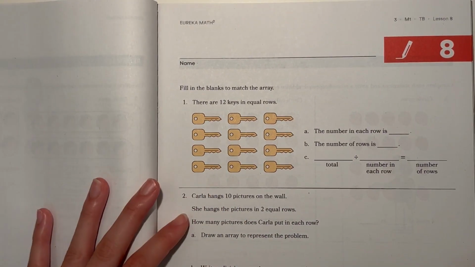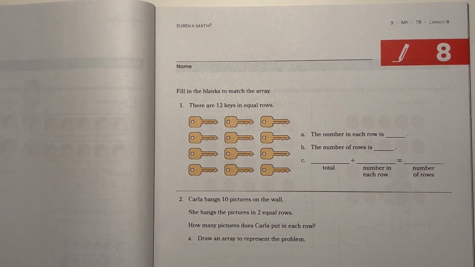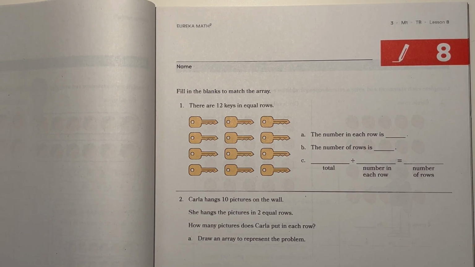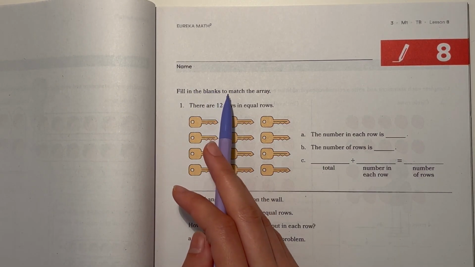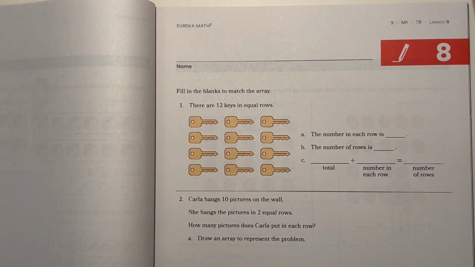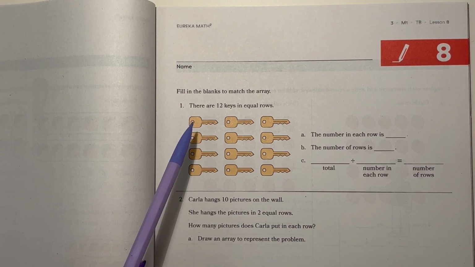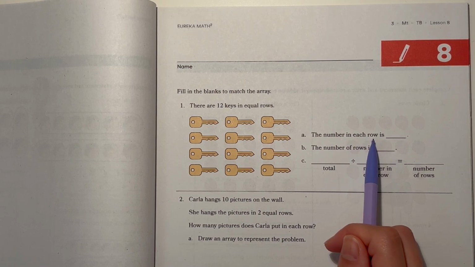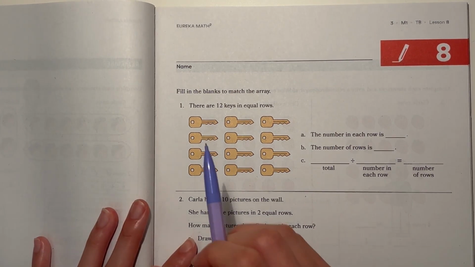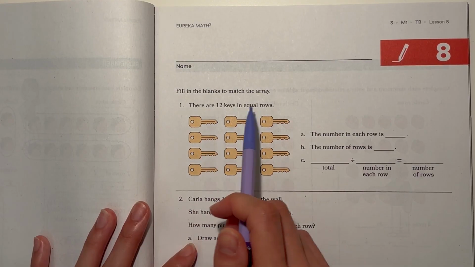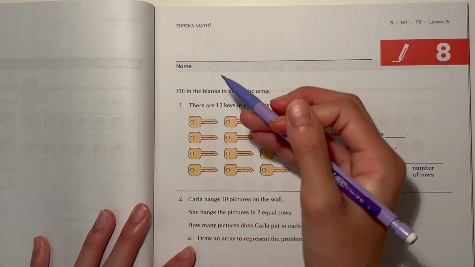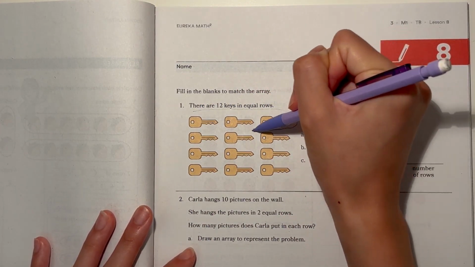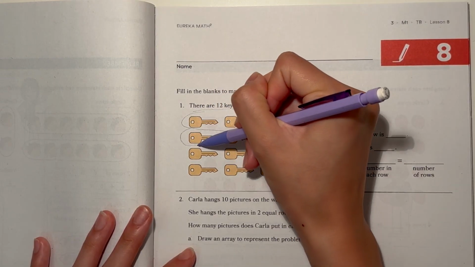Alright, so now let's start with lesson 8. Fill in the blanks to match the array. Number 1, there are 12 keys in equal rows. A, the number in each row is, so first let's circle the rows. Remember, rows are horizontal, so this is a row, and this is a row.